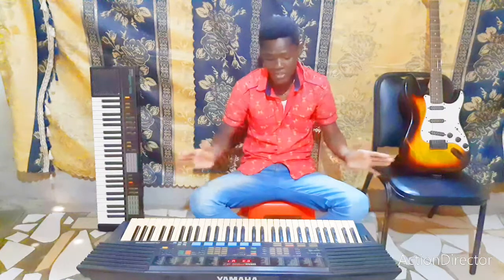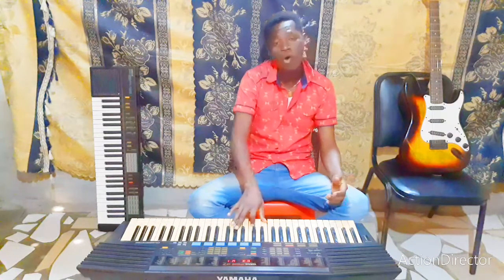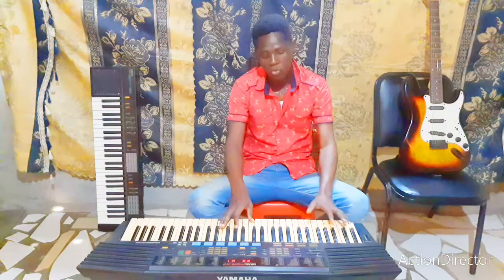You see, the augmented is very easy. It's very easy to use. Just follow it carefully. So the so ti re, I play so ti mo, or ti mo so. When you play augmented, it's a very simple chord, but you have to be very careful how you go about it.